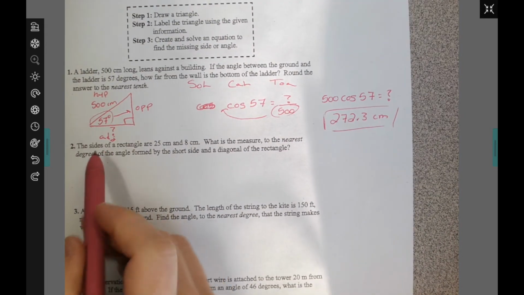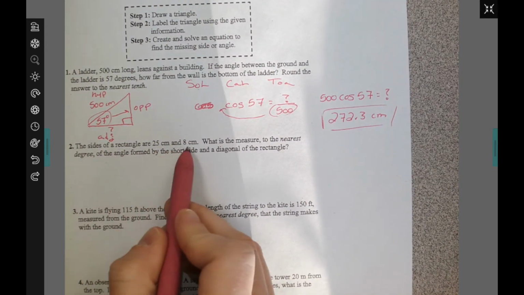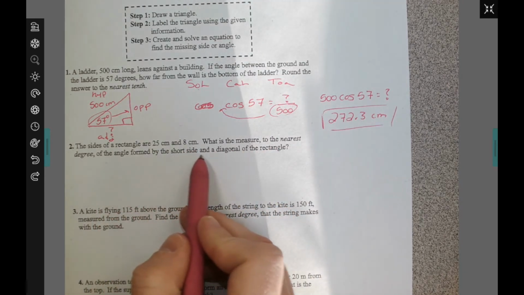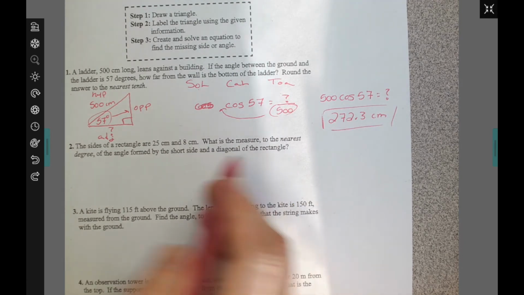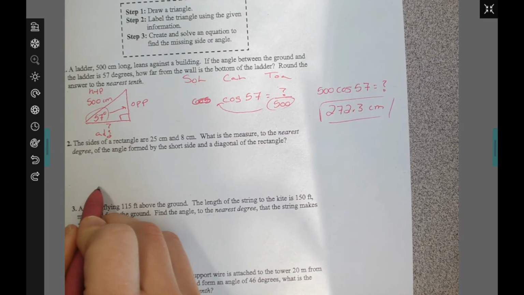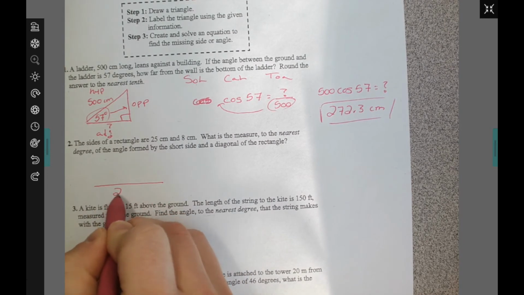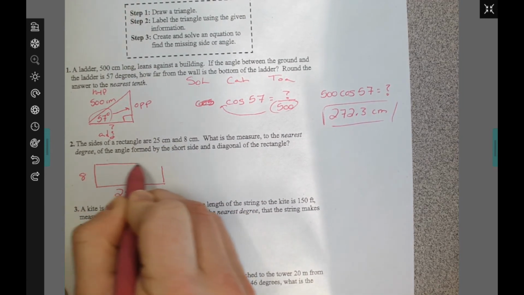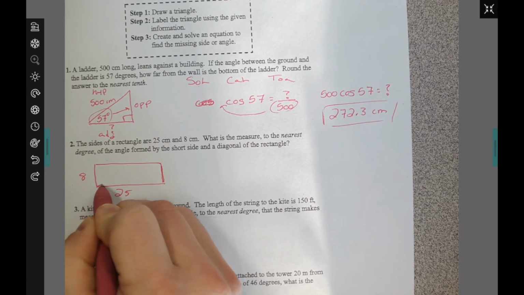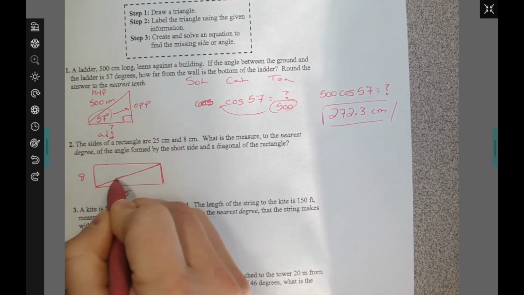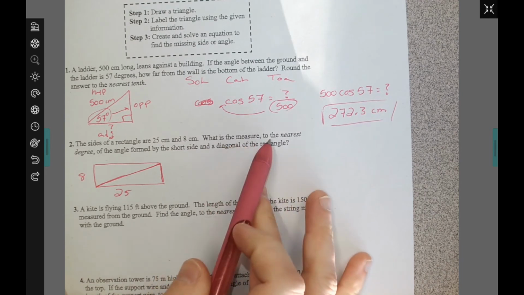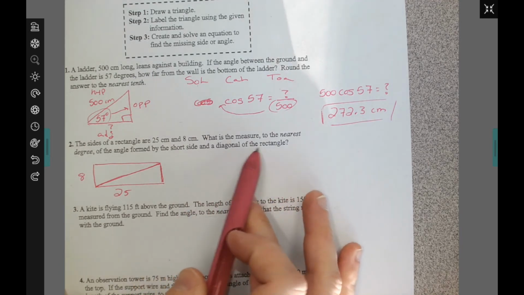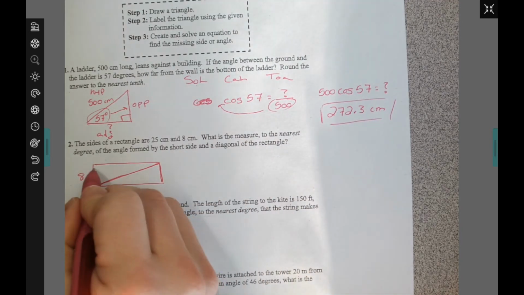Last one that I'm going to do anyways. Say the sides of a rectangle are 25 centimeters and 8 centimeters. They want to know what is the measure to the nearest degree of the angle formed by the short side and the diagonal of the rectangle. So let's go ahead and draw what we got going on here. You have 25. You have 8. And then you're going to have a diagonal going on here, side to side. Okay, so they want to know what is the measure to the nearest degree of the angle formed by the short side and the diagonal of the rectangle.